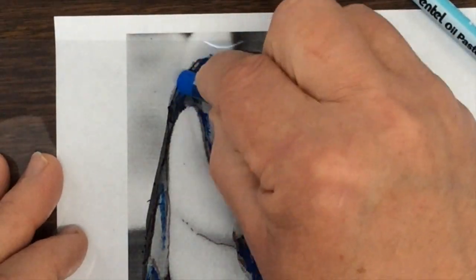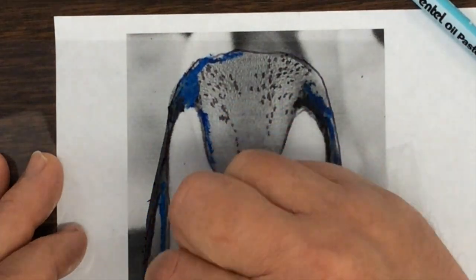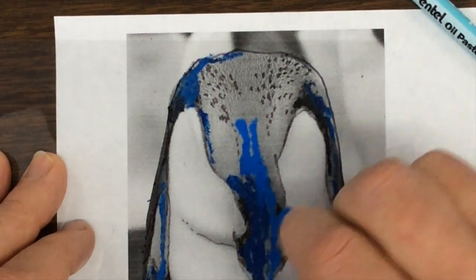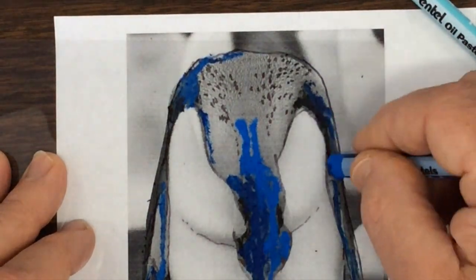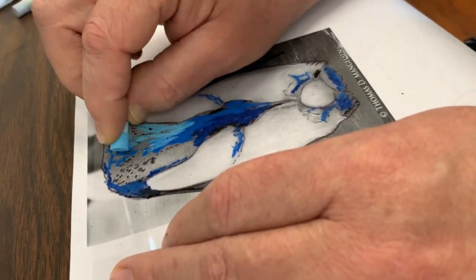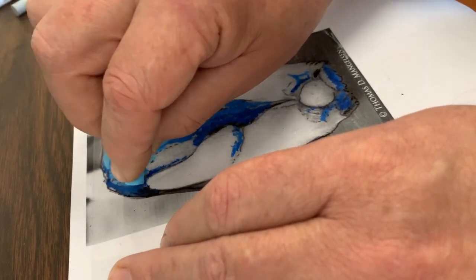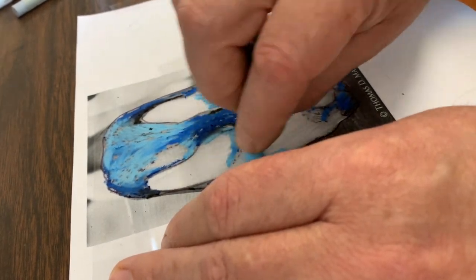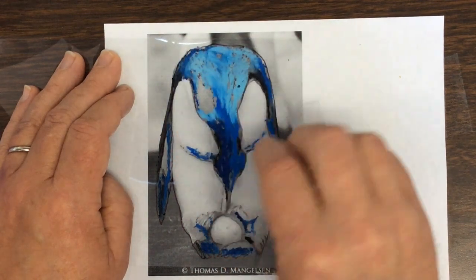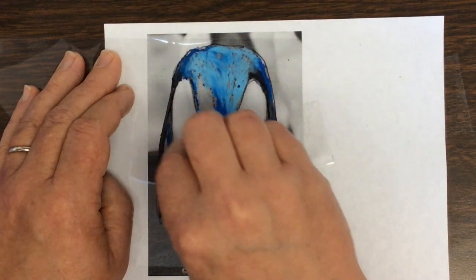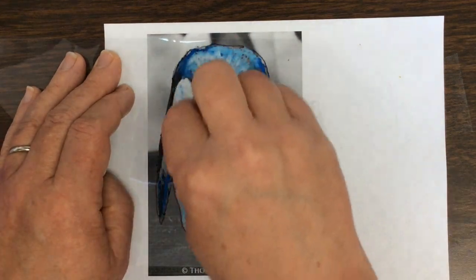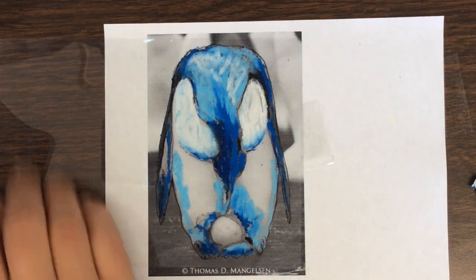I'm moving into a medium blue in this area. Again, just using the photograph underneath as a guide for where I should use dark values and light values. As I move into the light blue here, that's what I was seeing as a light gray in the background. This can be time-consuming, and obviously this part of the video is greatly speeded up. I don't work this fast.